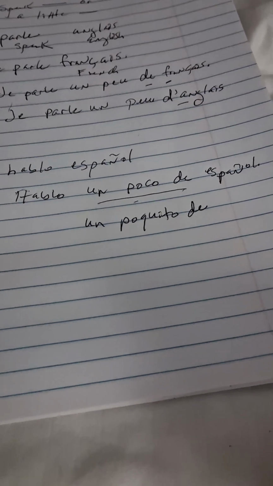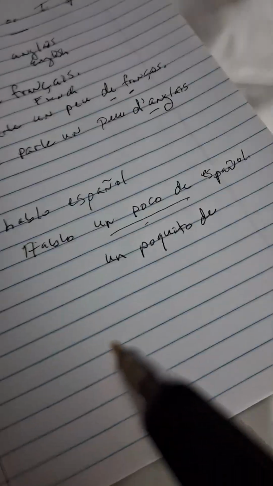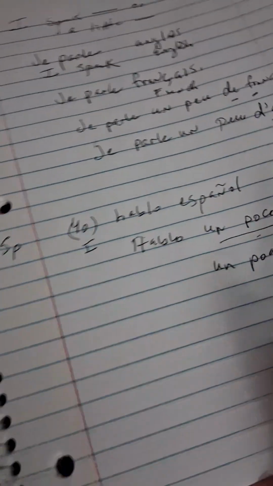So you can say hablo un poquito de español, or hablo un poquito de inglés, or hablo un poquito de francés. I always say mi francés es mi mejor idioma. French is my best language. Okay, so that's Spanish.